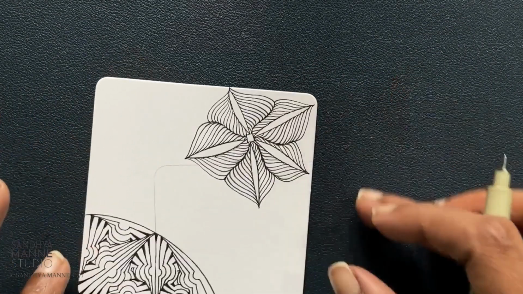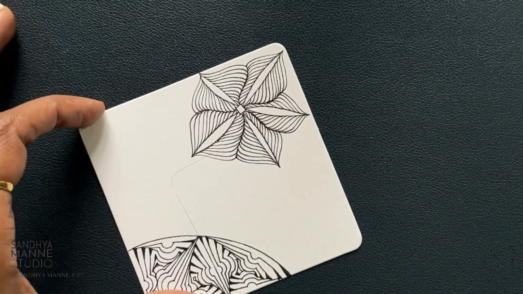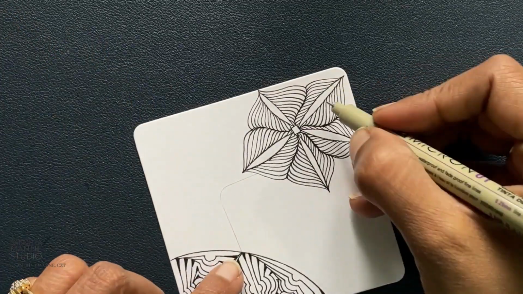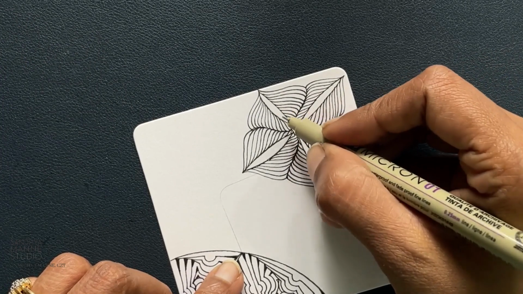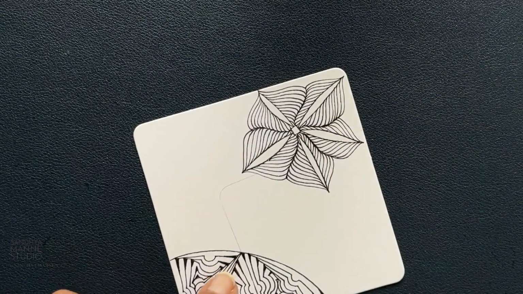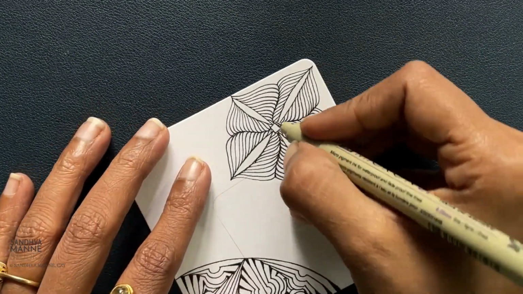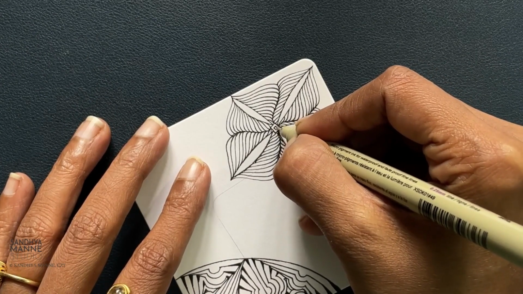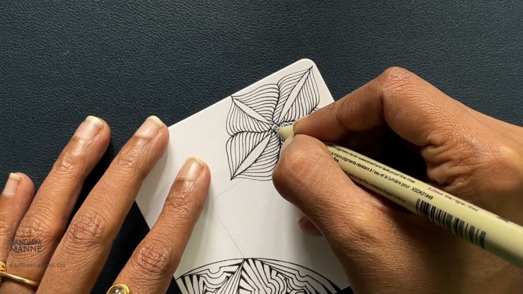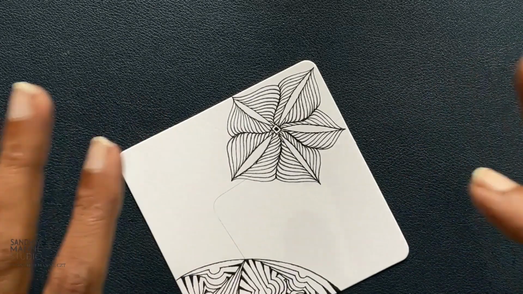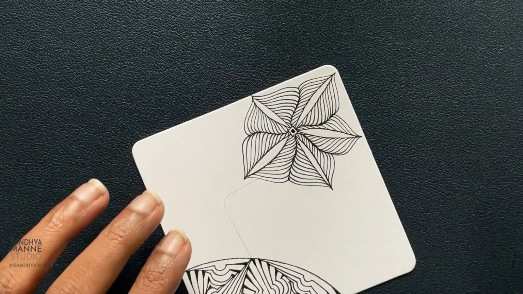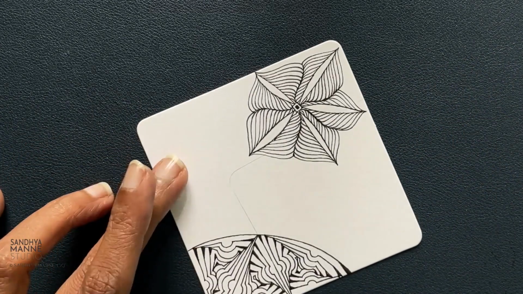Okay, so there it is, Anooka all done. If we wish, we can add circles or triple inside this section. But for now, I'm just going to leave it like this. Maybe once we do the shading, we can always go back and add the pen work. So I'm just going to leave it here for now. Now let's move on to our next tangle.